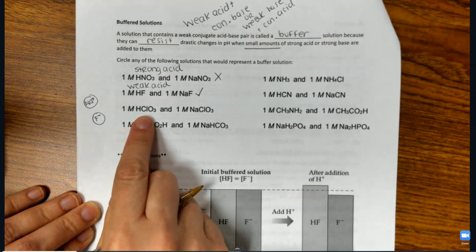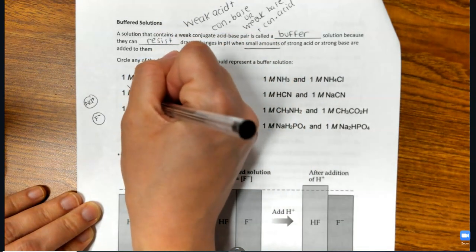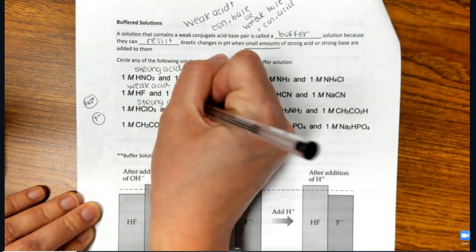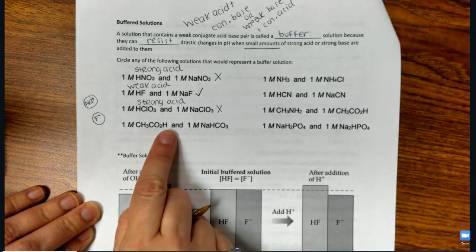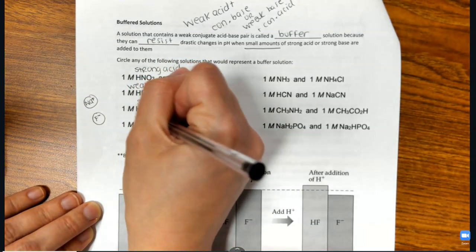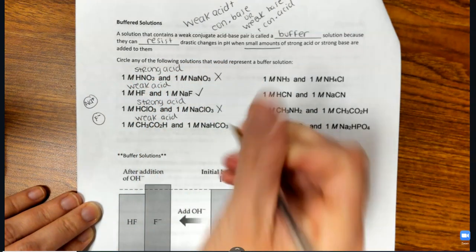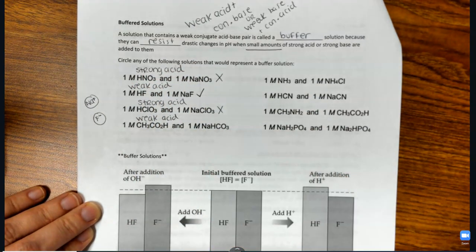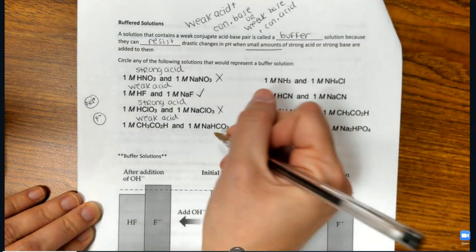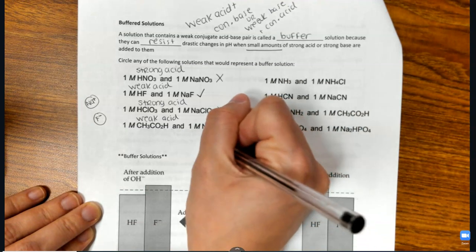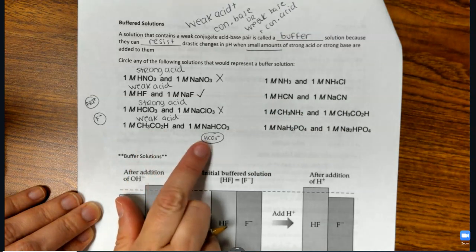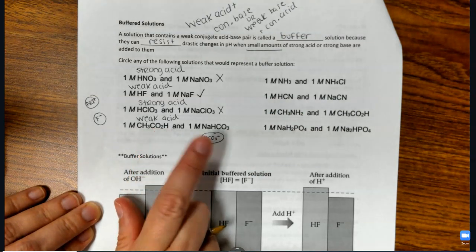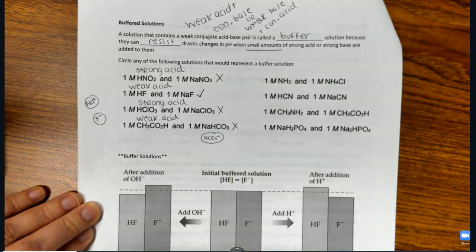Next, chloric acid, HClO3. Well, that's a strong acid, so that will not be a buffer. I don't even need to look at the second part. Next, CH3CO2H. Well, that's acetic acid. It's not on my list of strong acids, so that's a weak acid. So this could be a buffer. And 1 molar NaHCO3. That's sodium bicarbonate. So again, anything with sodium dissociates. So really, that's like I'm saying I have HCO3 ions. Well, these are not buffers because this is not the conjugate base of acetic acid. Those are different substances. So not a buffer.